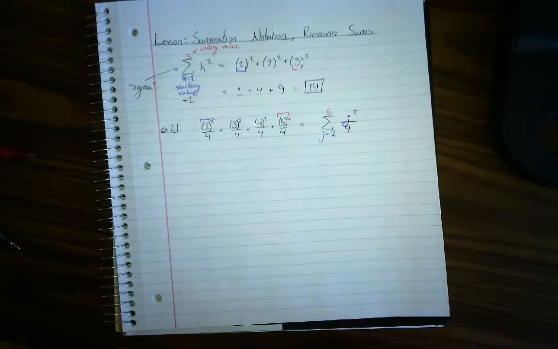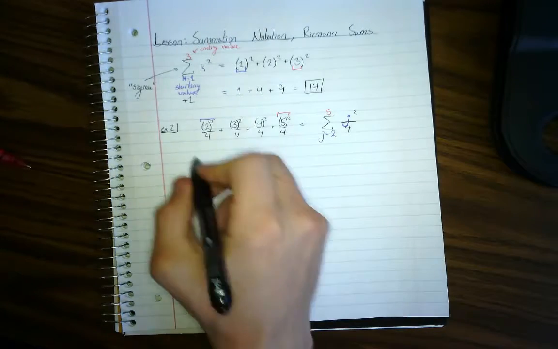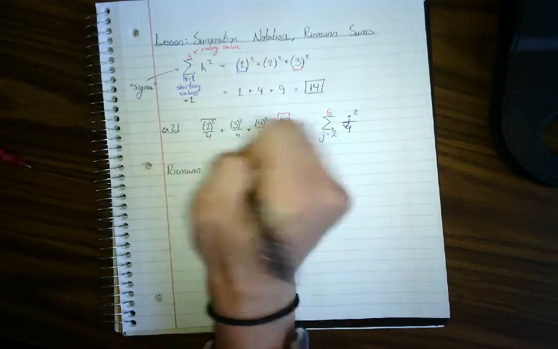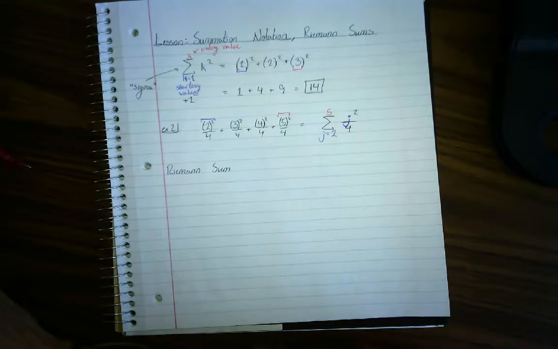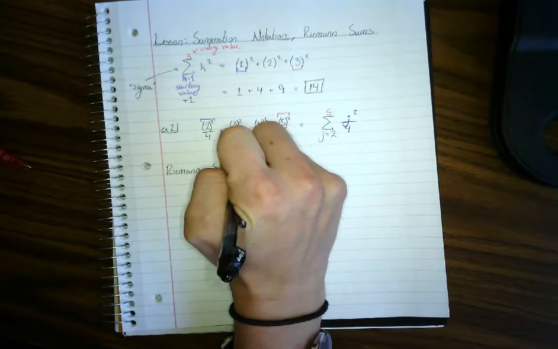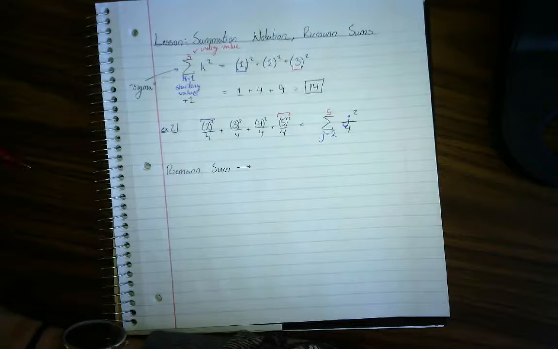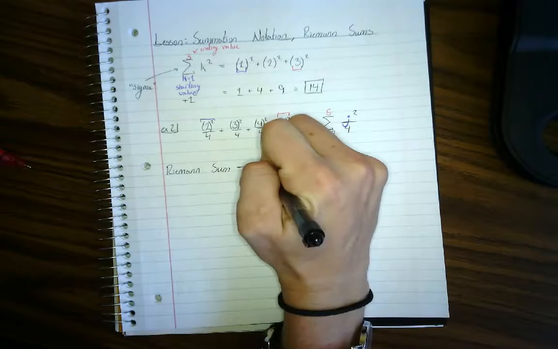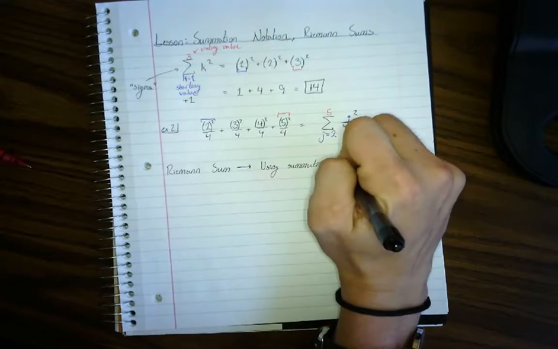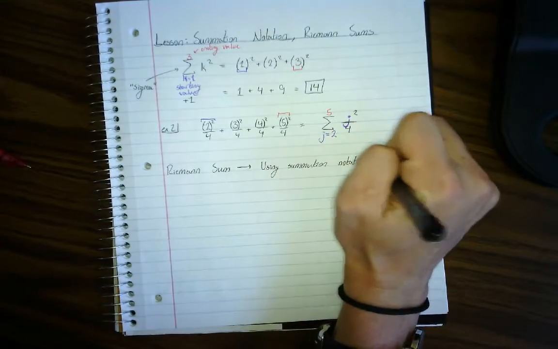We're going to see how that actually works for a function. So we're going to talk about the Riemann sum. So for the Riemann sum, this is just using summation notation to find the area underneath the curve.